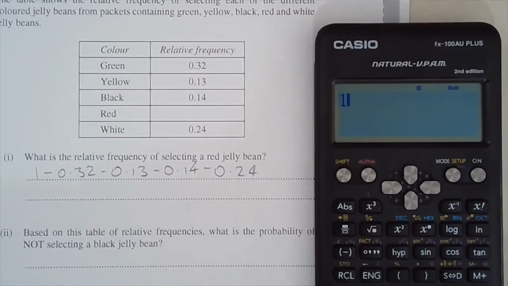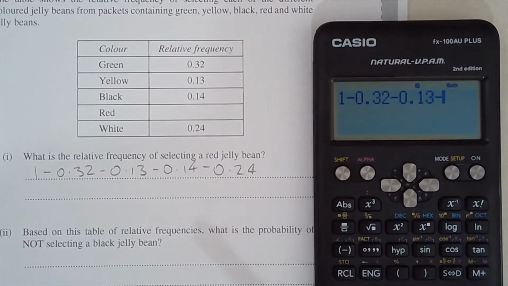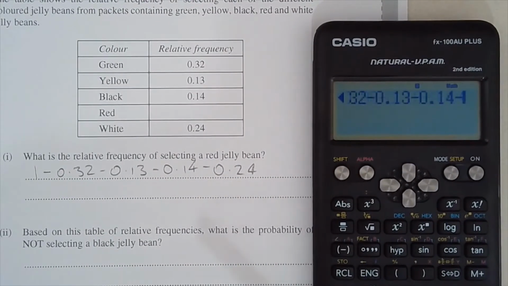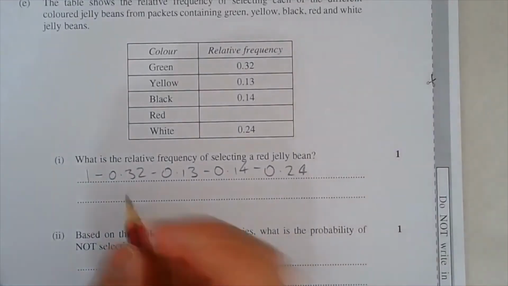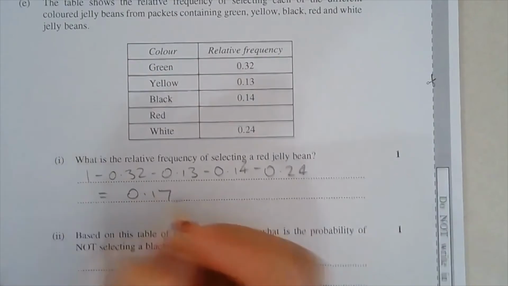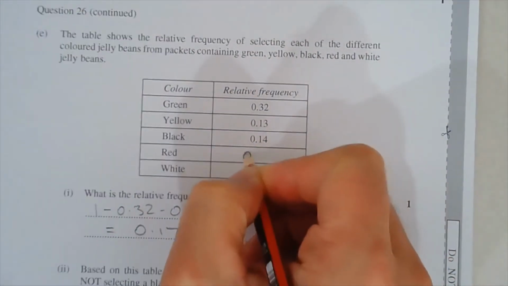And we get 0.17. And I might just fill that in the table here as well, just for completeness.